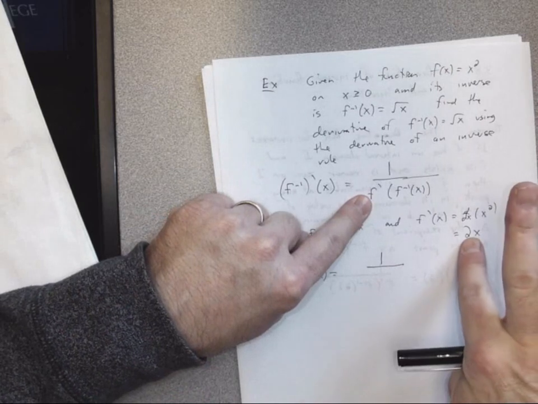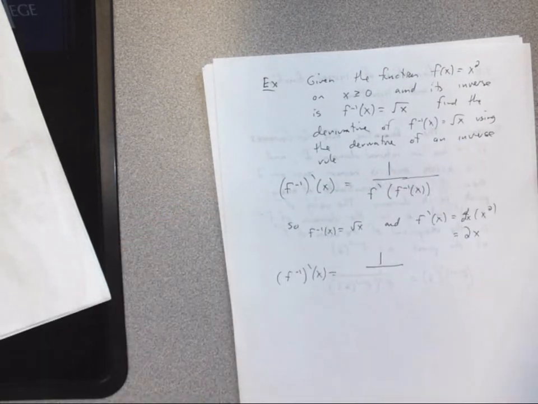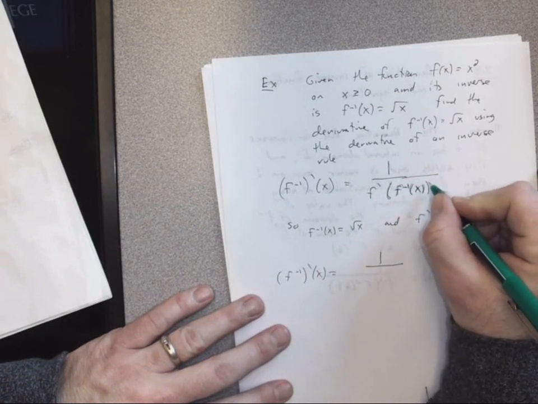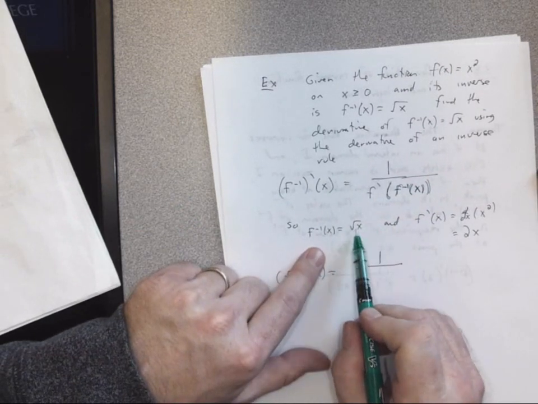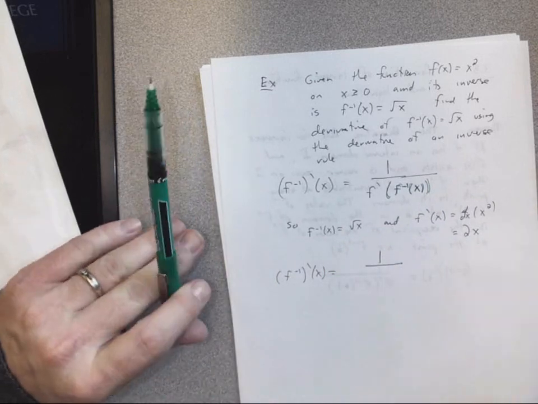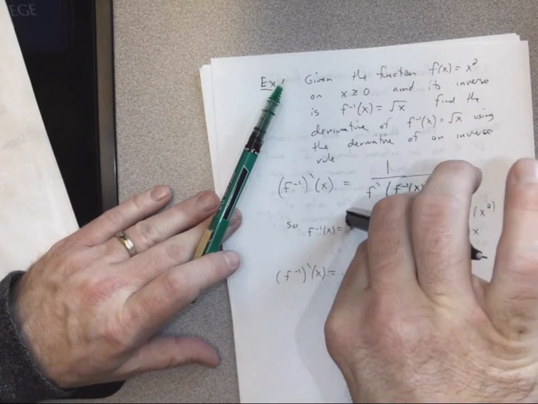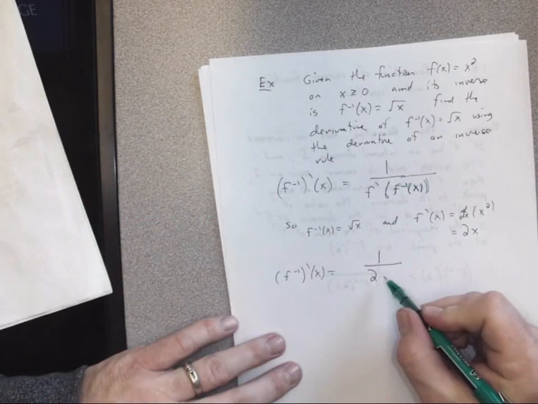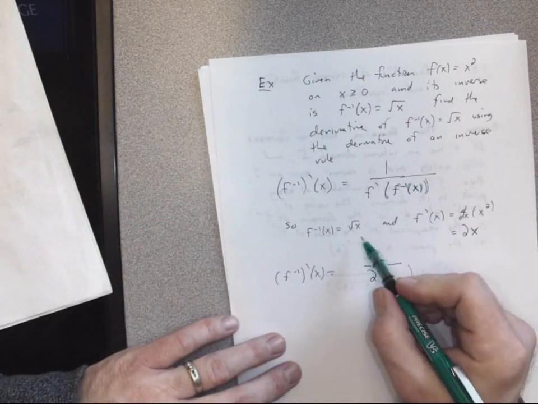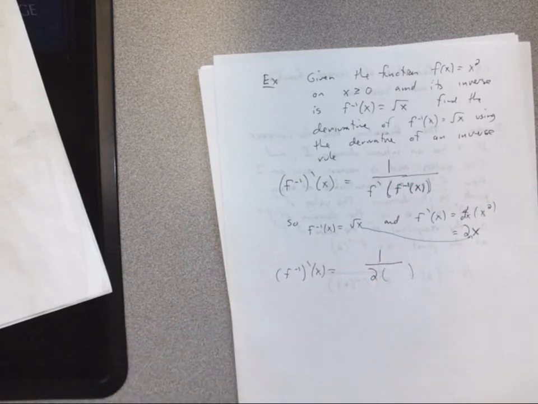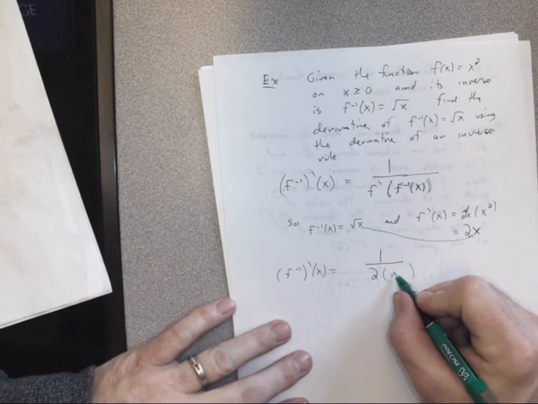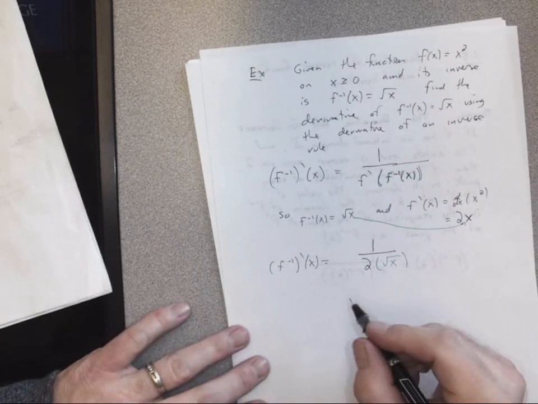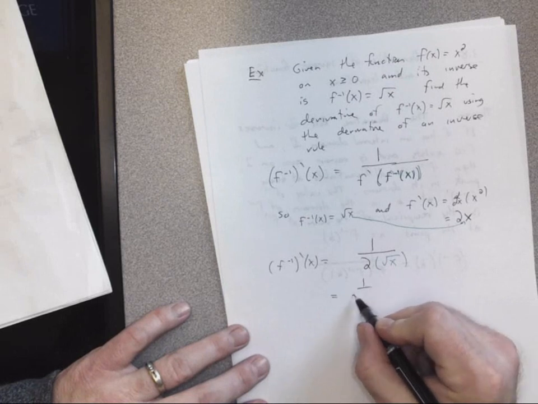well, f prime is this 2x. So this is 2 evaluated at this f inverse of x. So what that means is that this function is going to be stuffed into this function. I'm going to be composing these functions. So this is going to be 2 times, right here's our x, root x. Notice how the inverse function is getting stuffed into the derivative. So what we know is this is equal to 1 over 2 root x.